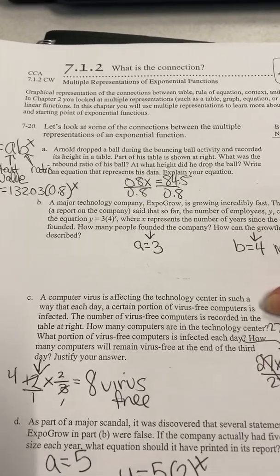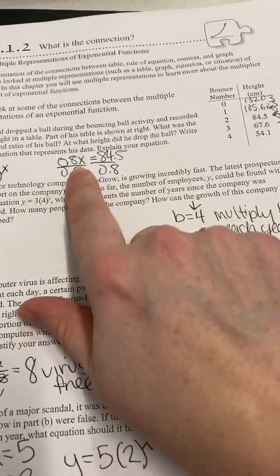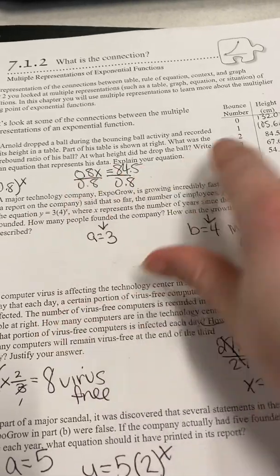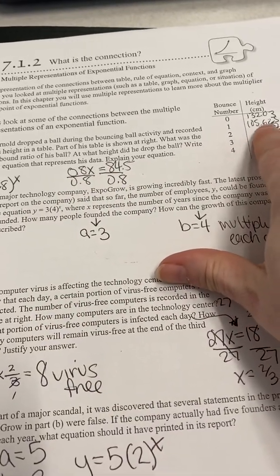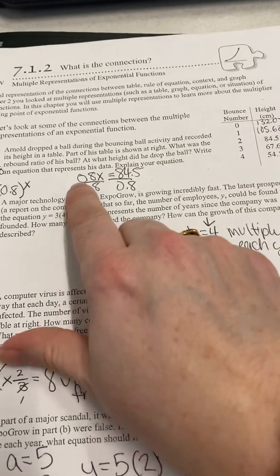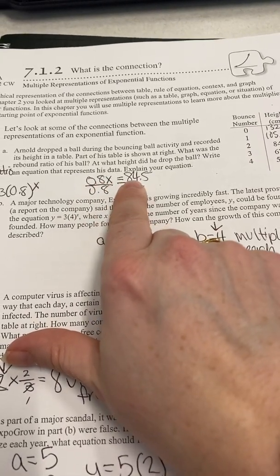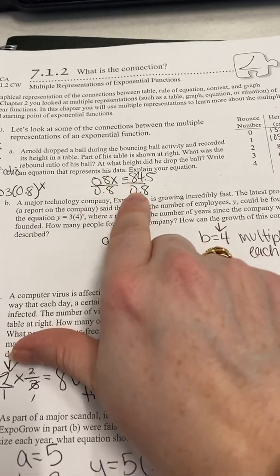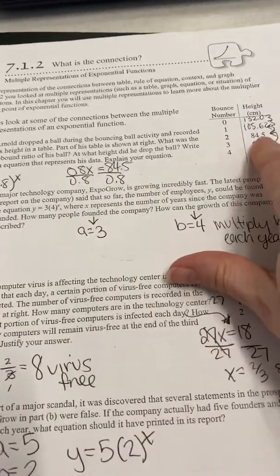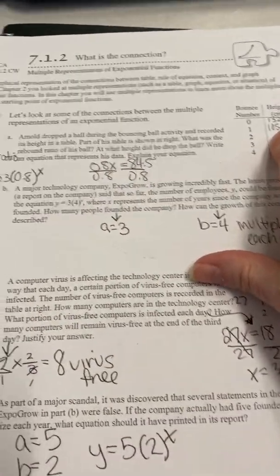Now, and here's an explanation of it too. So think about how to get this number right here, the 105.62, is think of 0.8 times what gives you 84.5. So then you could solve the equation, and that's where you get the 105.62.